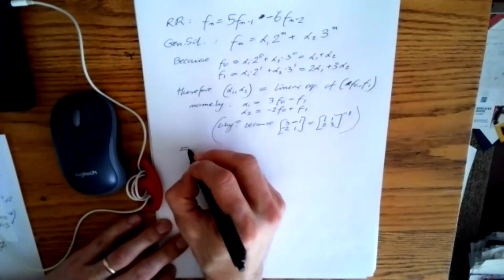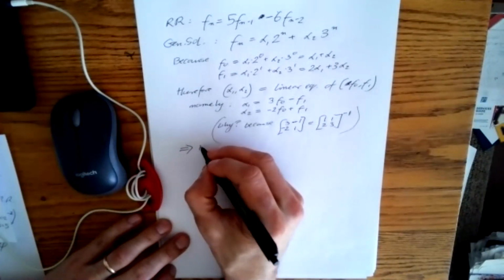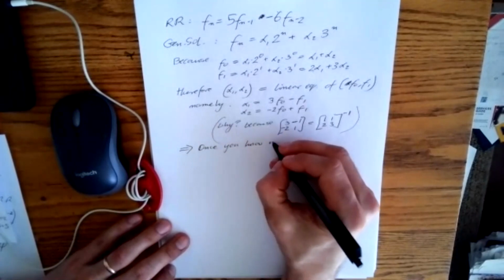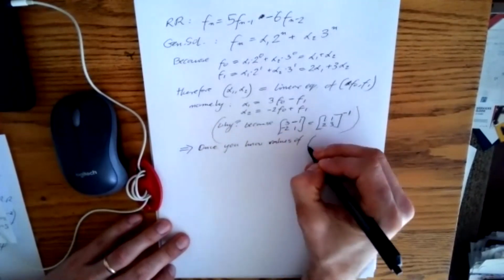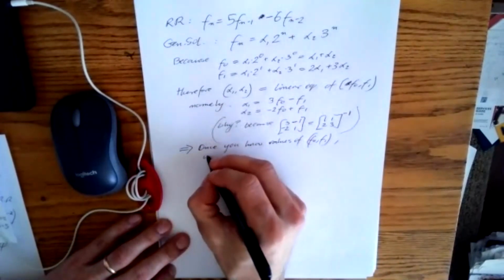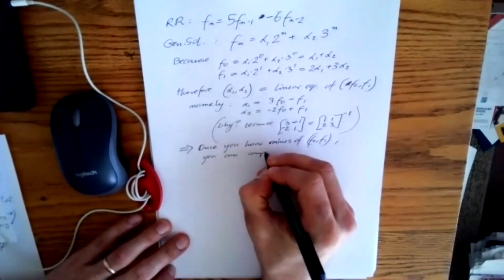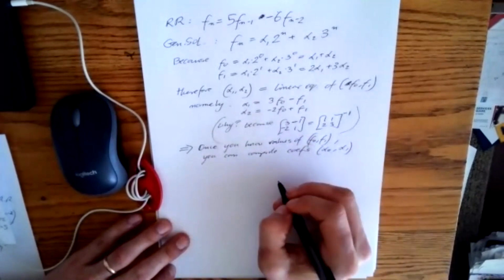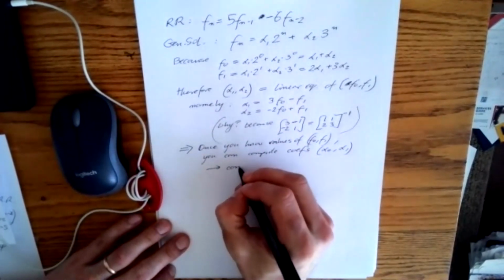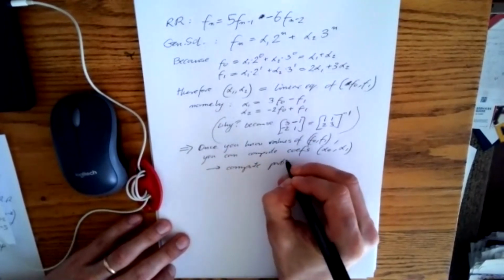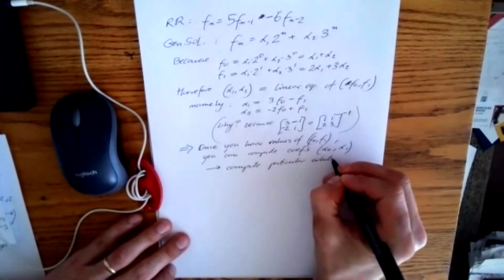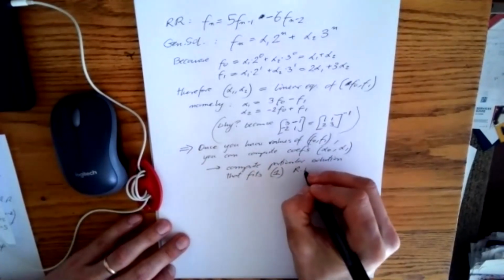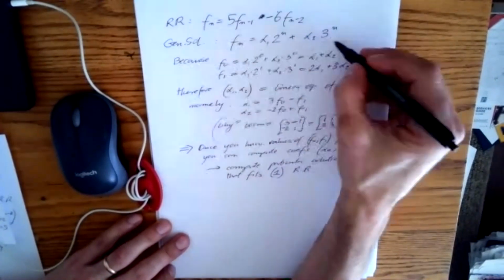Therefore, once you know the values of F0, F1, you can compute the coefficients alpha 1, alpha 2, and therefore compute the particular solution, a particular solution that fits, first of all, the recurrence relation, but that's because it's of this form.